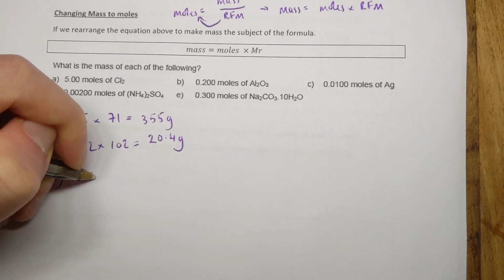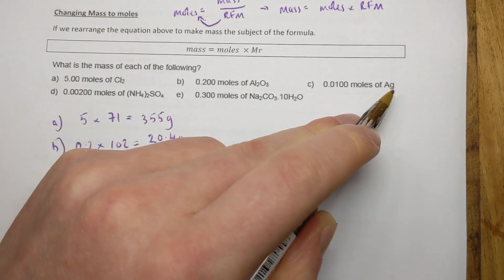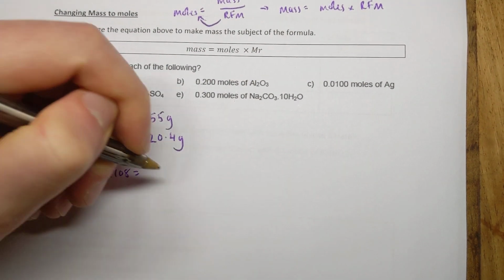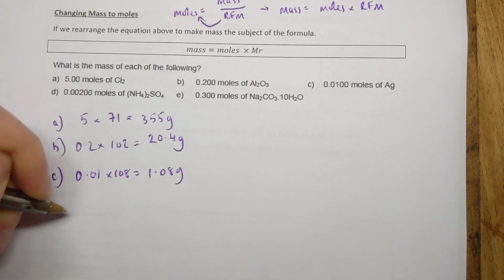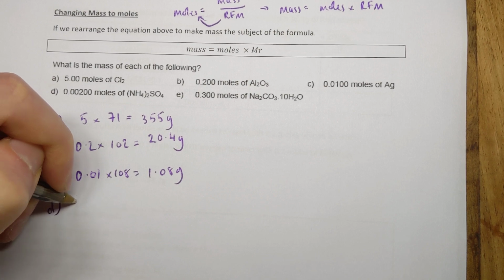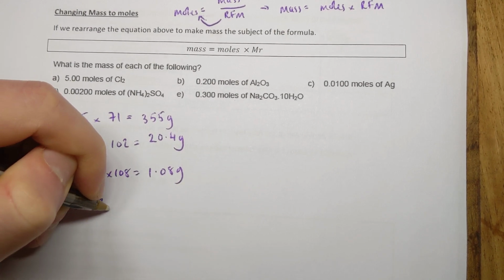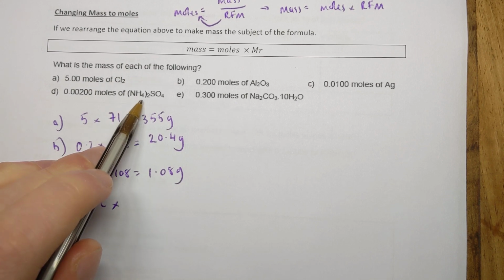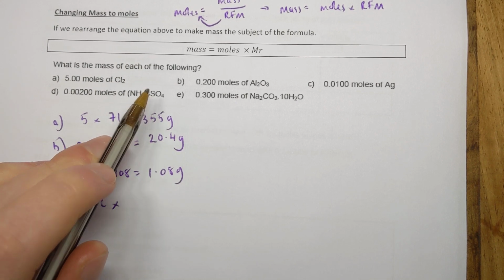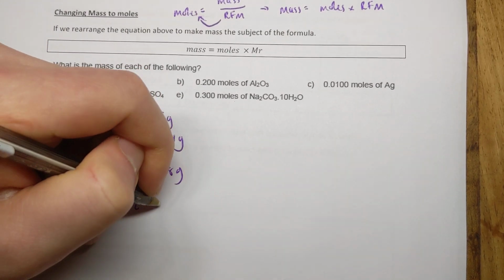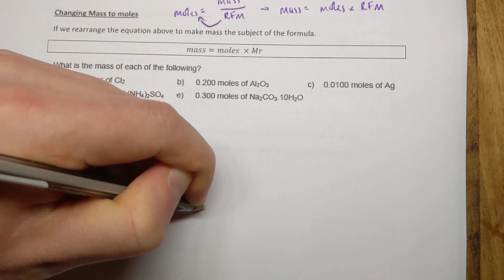C, you've got 0.01 moles. It's just an element, Ag, so it's just the mass number in the periodic table. That mass number is 108, which gives you 1.08 grams. D, 0.002. It's got an ugly looking formula here, but just have to add it up carefully. 14 and 4 for the 4 hydrogens twice. 32 and 16 times 4 gives you 132. Multiply together gives you 0.264 grams.